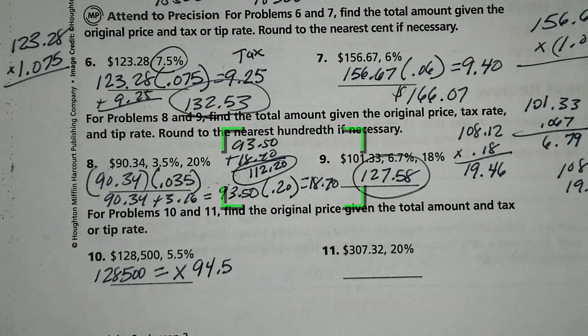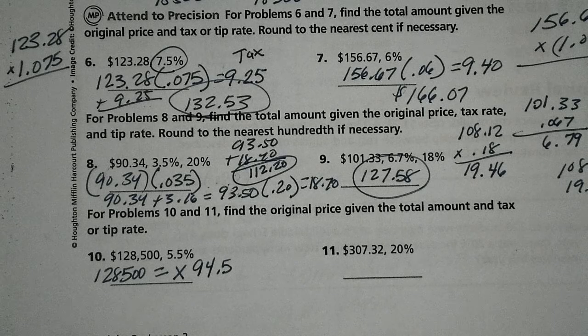So 128,500 divided by 94.5. No, that didn't work either. Hold on. You said times? Yeah, we may, well, hold on.